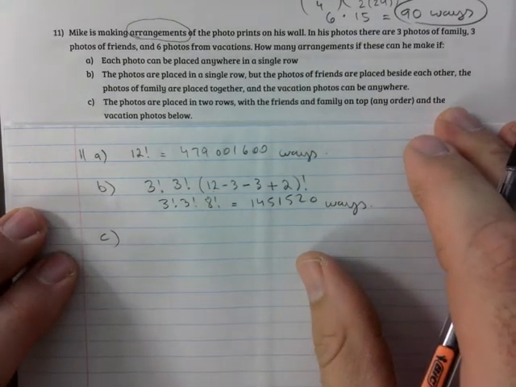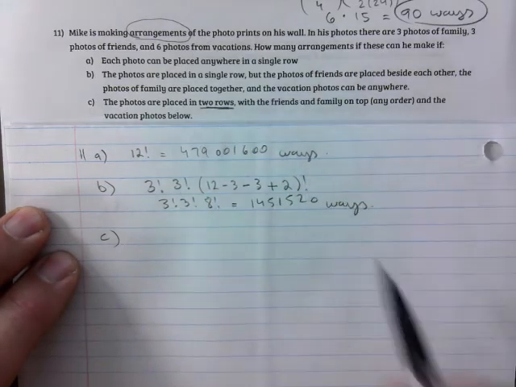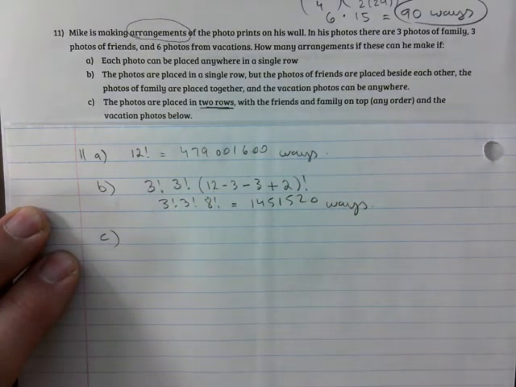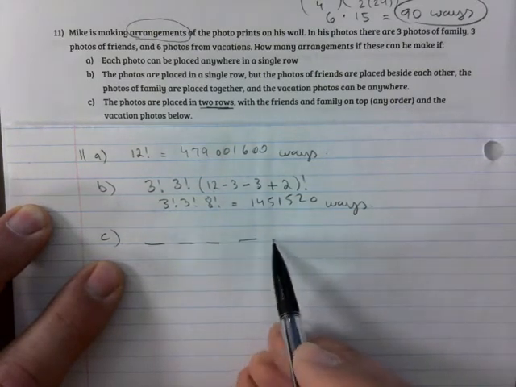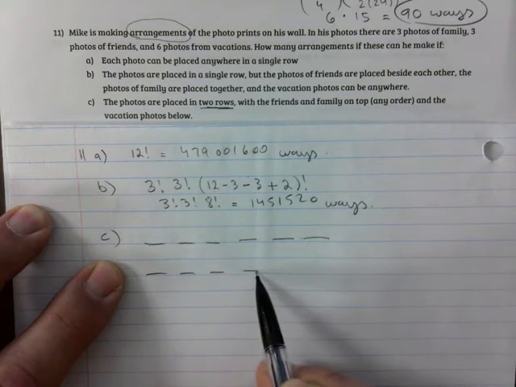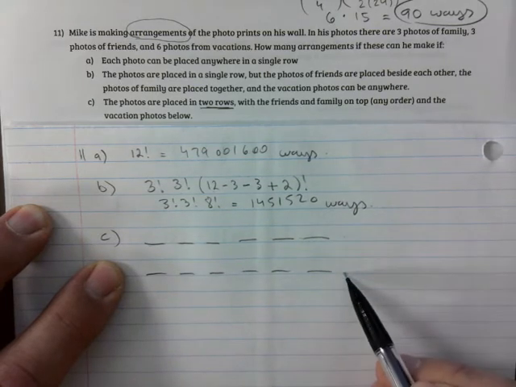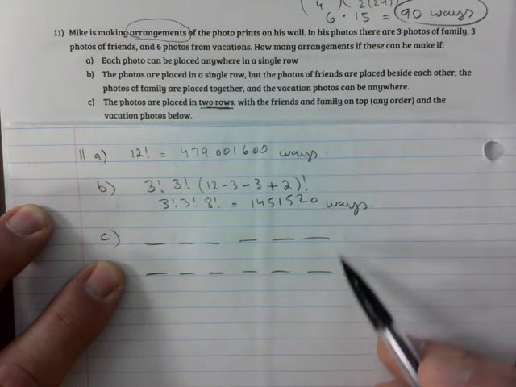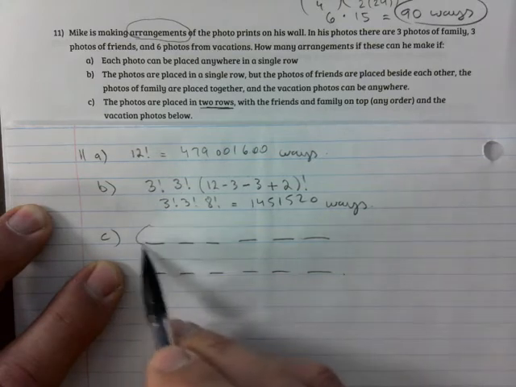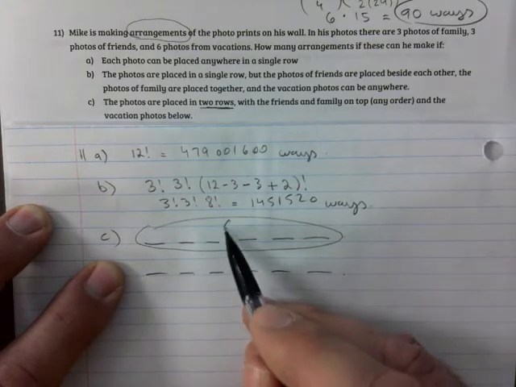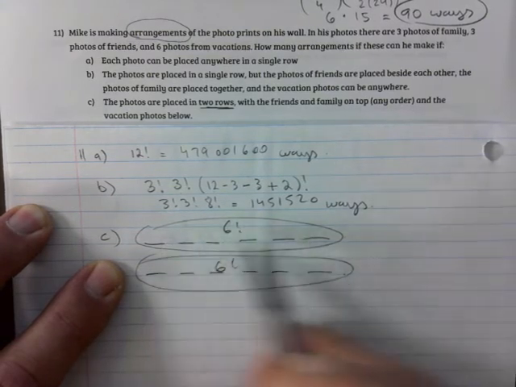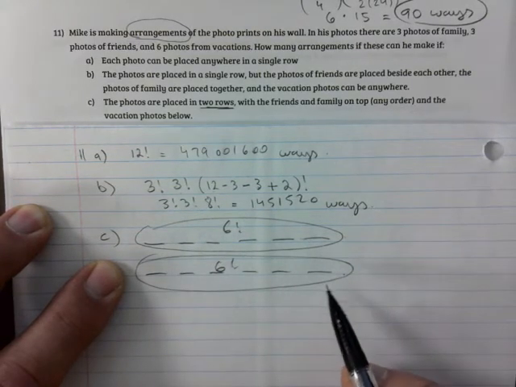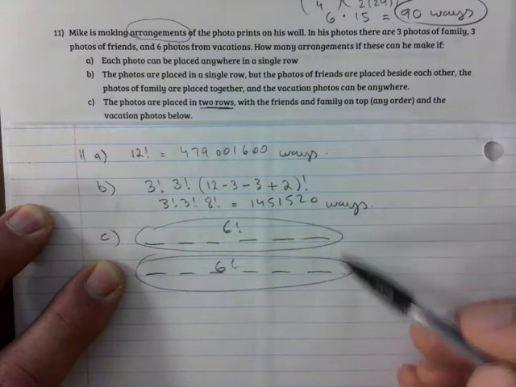Okay? The photos are placed in 2 rows. With friends and family on top, any order, and the vacation photos below. So this, I think, warrants one of these, right? Top row, bottom row. You cannot flip these. That's not an option. So really, you have 6 factorial here, and you have 6 factorial within here. So you can move them around anywhere you want, but you cannot do 2 factorial.